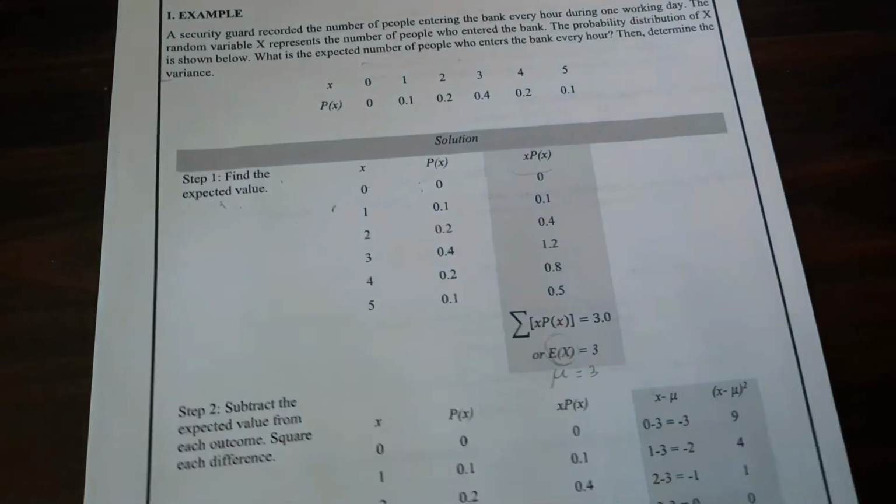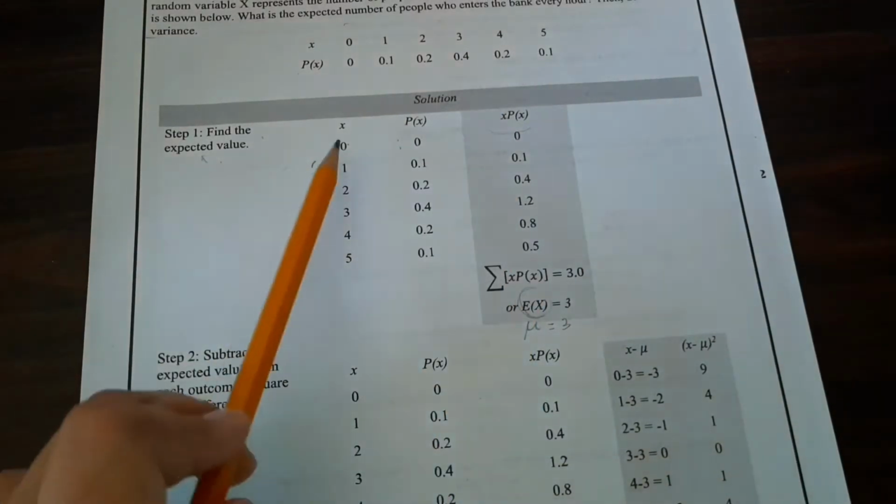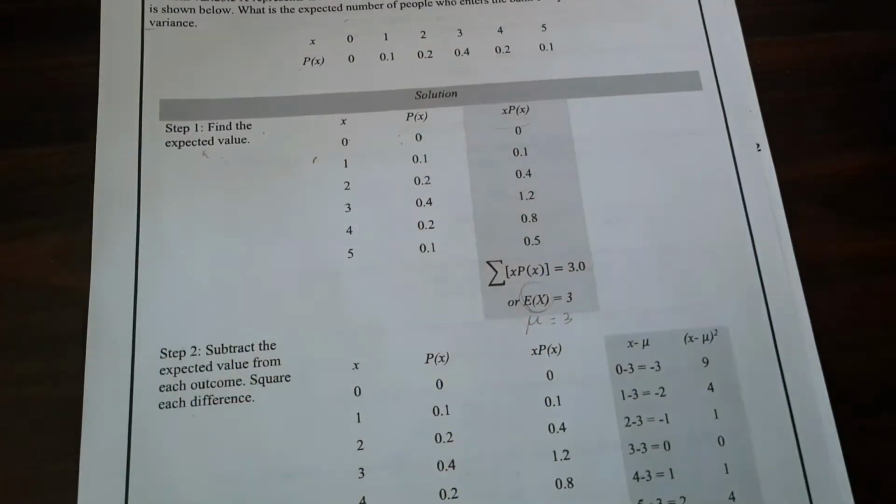So, sa step 2 is subtract the expected value from each outcome, then square the difference. So, ito first table. Sa second step, may another table. So, ayan. So, kinopya lang. So, pwedeng isang table na lang ang gawin, tapos pagdugtong-dugtongin na lang. So, ipapakita ko yan later.